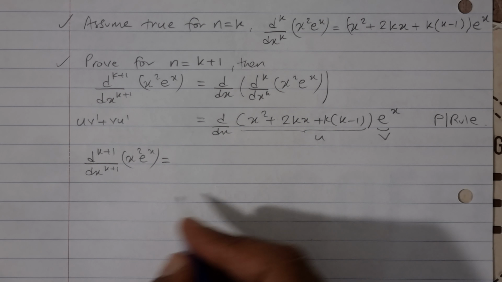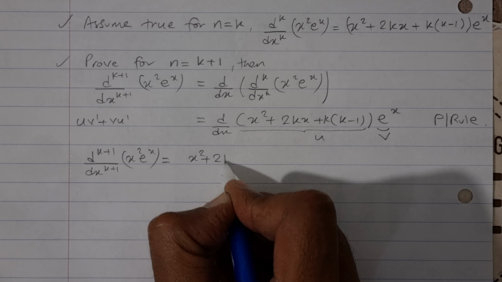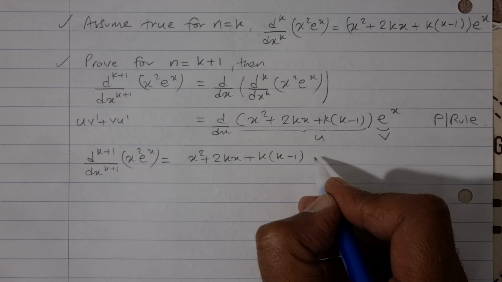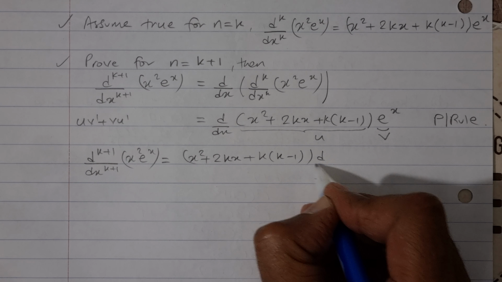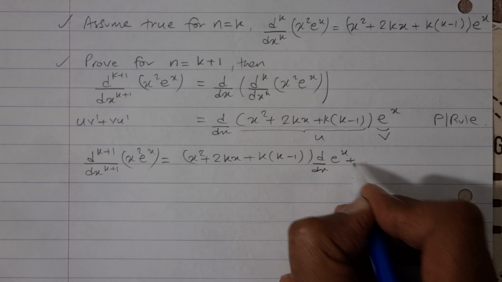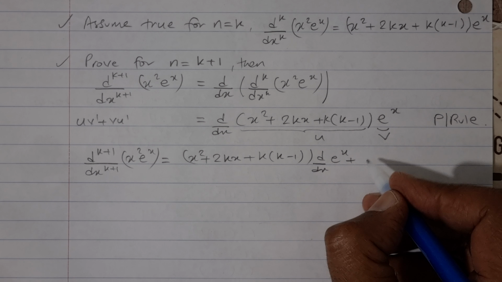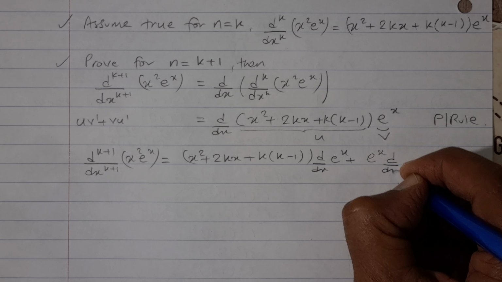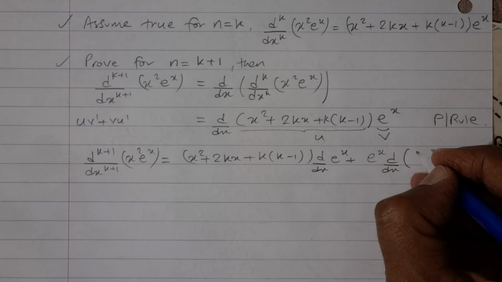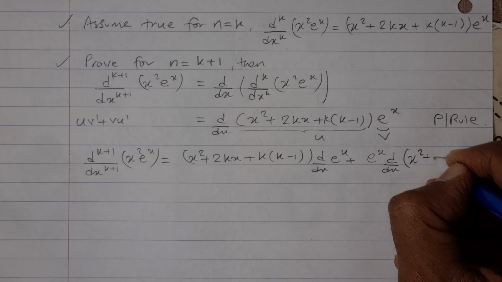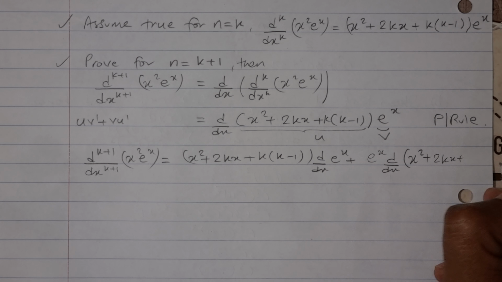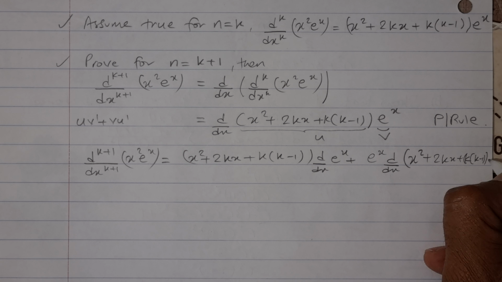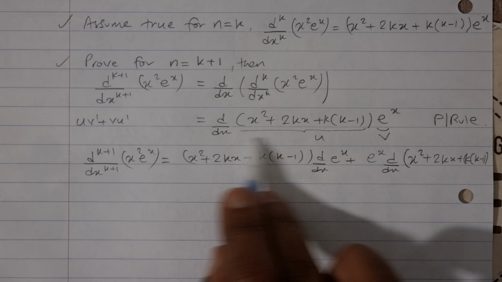So u is all of that, so I have then x squared plus 2kx plus k into k minus 1, all of that times d/dx of e to the x, plus v, okay, vu prime, and v is e to the x, and then d/dx, differentiating everything here. So I got then x squared plus 2kx plus k into k minus 1. All right, so now this is my u.